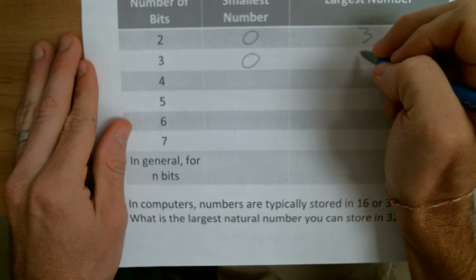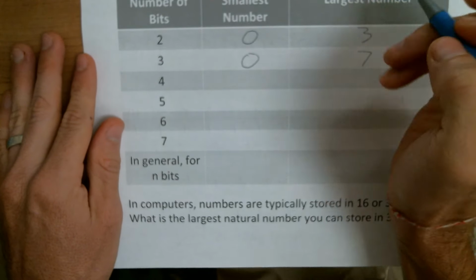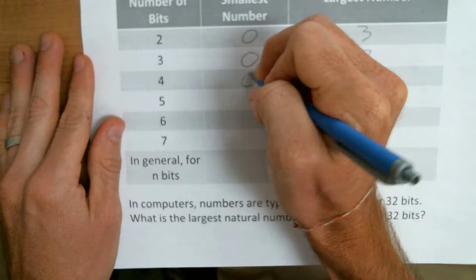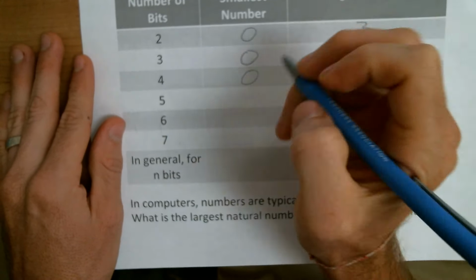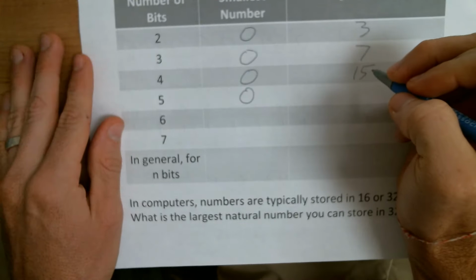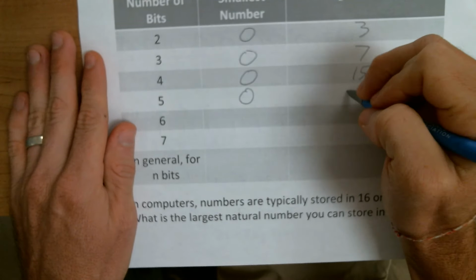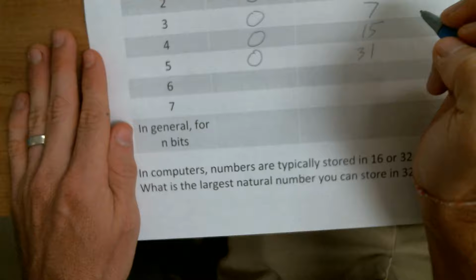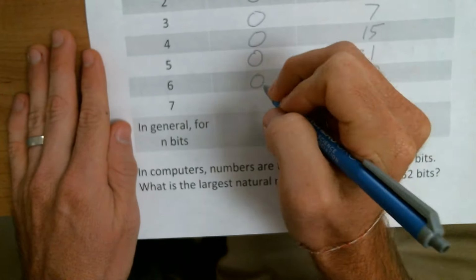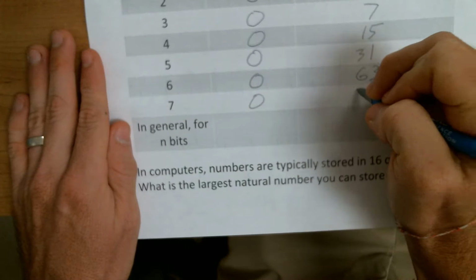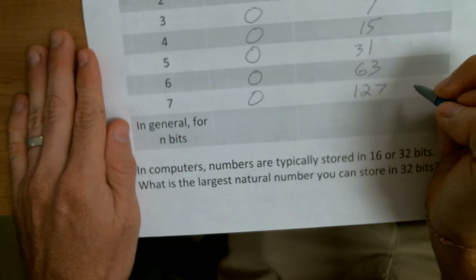The largest number is 7. With 4 bits, the smallest is 0, and the largest is 15. With 5 bits, again, the smallest is always going to be 0, but the largest is 31. With 6 bits, the smallest is 0. The largest is 63. With 7 bits, the smallest is 0. The largest is 127.